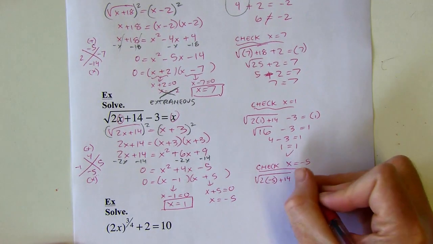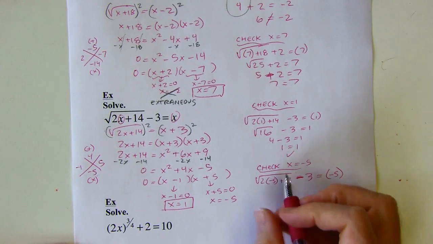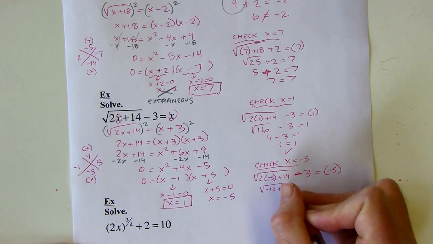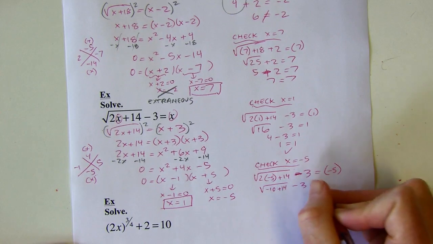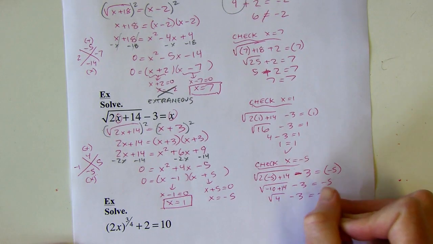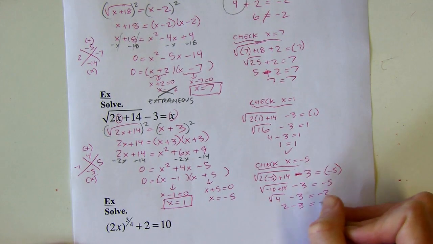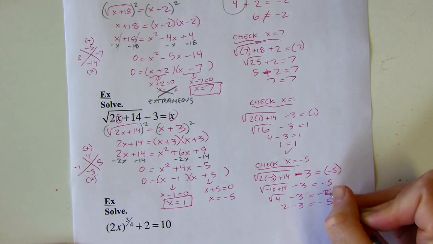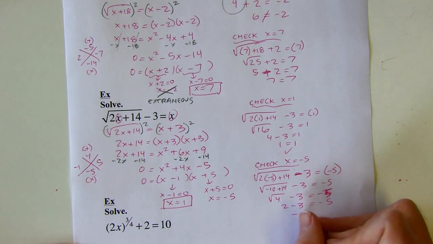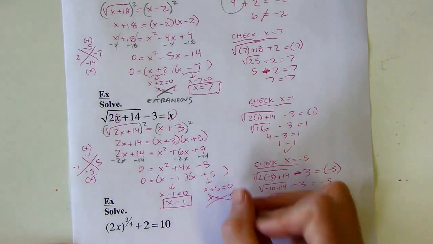Whoops, that was -3 equals, and x was -5 here. Okay, so I've got -10 plus 14. 2 minus 3 equals -5. I don't know why I wrote -2, but this should have been -5. Okay, so 2 minus 3 equals -5. No, it doesn't. That does not work. This one is extraneous.